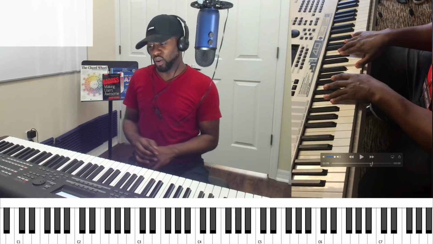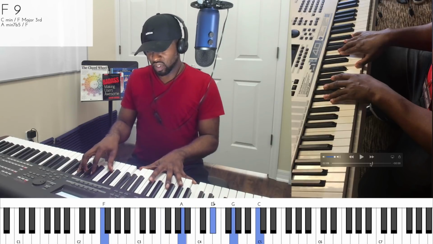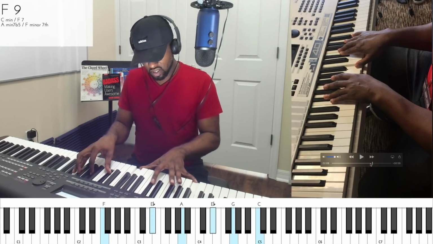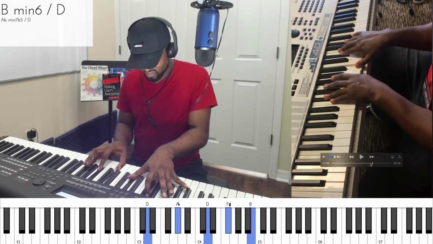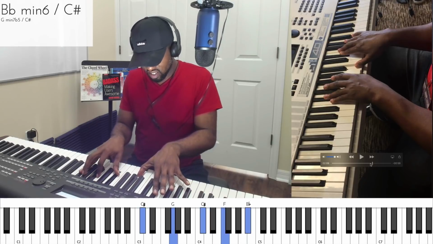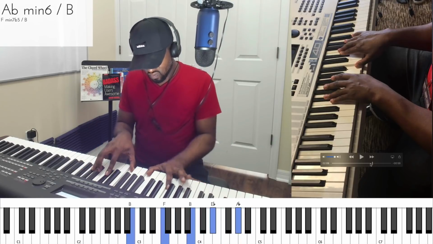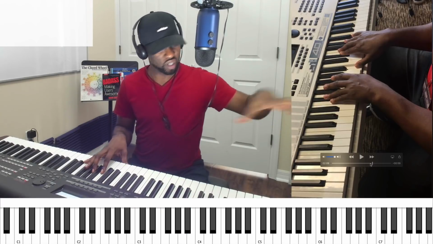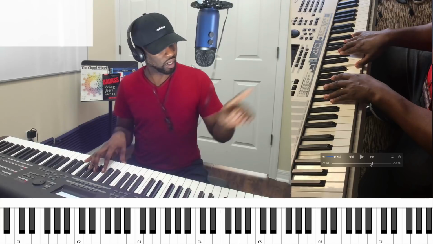Something like that. So as you can see, let me use the E flat instead. See that? It's crazy. So he changes to rootless so that he doesn't have to play that bass note. Makes it a lot easier.